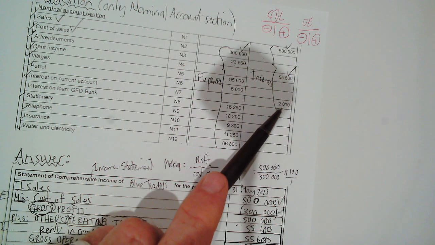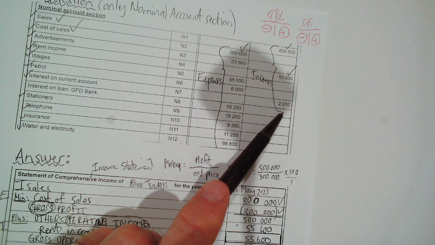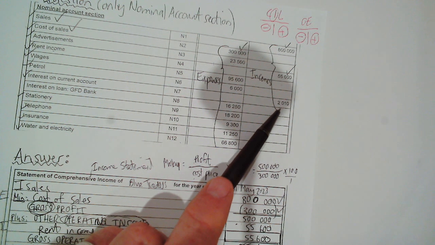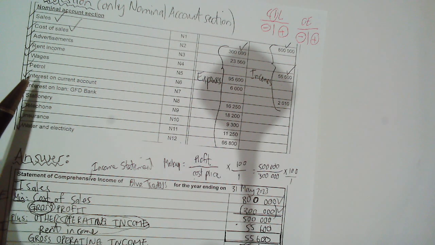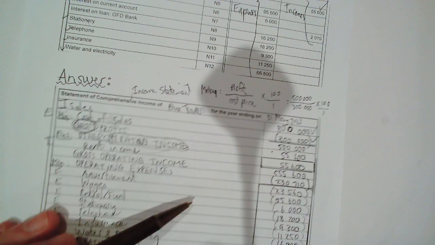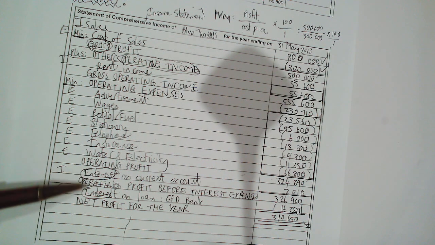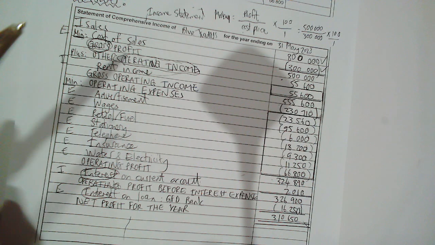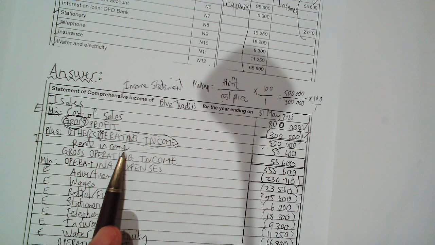Now, according to the accounting profession, there are rules that state that interest income or interest expense, either positive or negative numbers, must be shown at the bottom of your statement of comprehensive income. Okay, so we're going to look at this a bit later. So the only income, the other operating income that we're getting, is the 55,600.